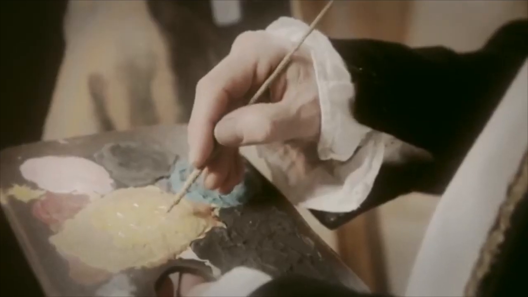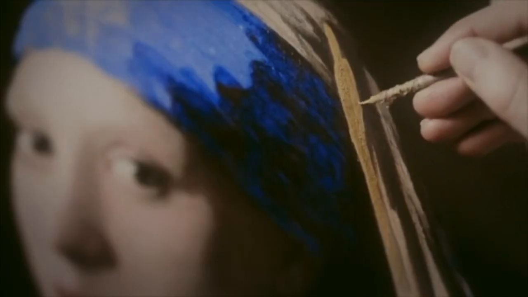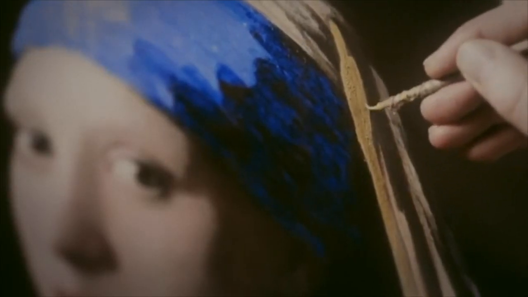Discoveries are still being made about the life of the elusive Vermeer. The Girl with a Pearl Earring has risen so far, it's now referred to by some as the Mona Lisa of the North.